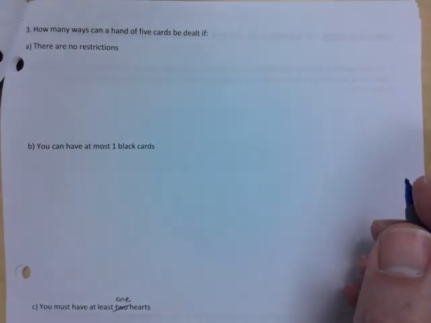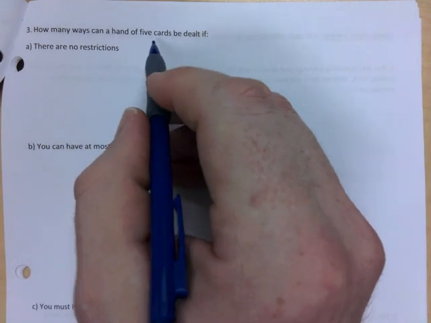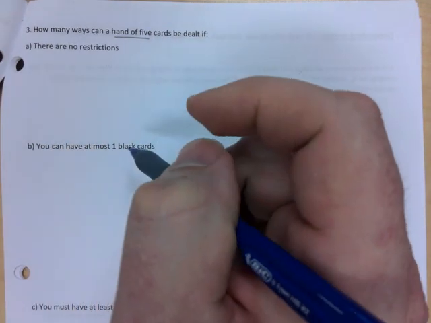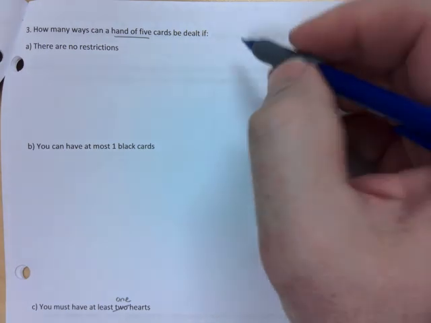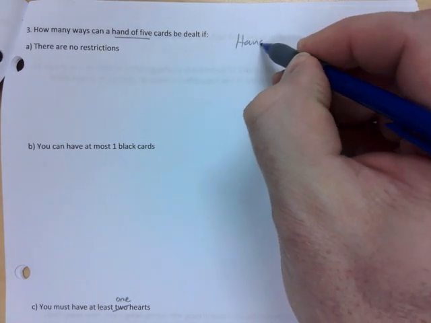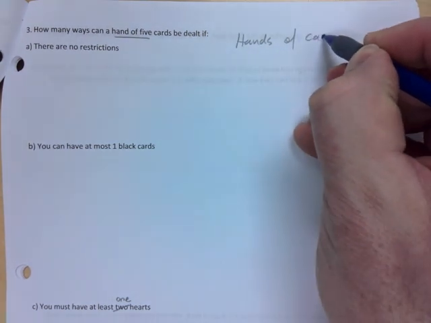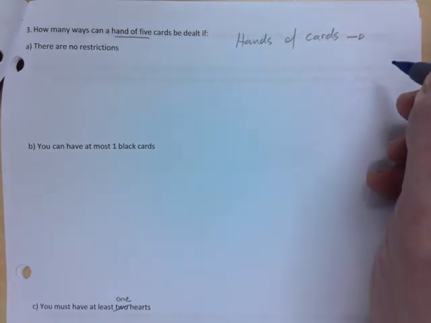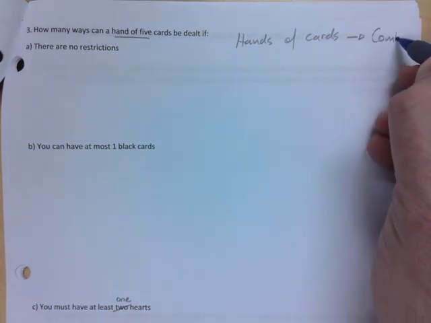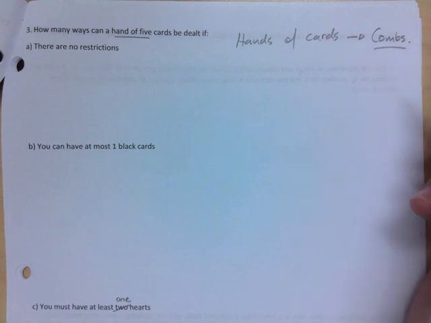Question 3. How many ways can a hand of 5 cards be dealt if there are no restrictions? Now, hands of cards, you should think combinations. The only difference will be if I tell you that it's taken out in the exact order.